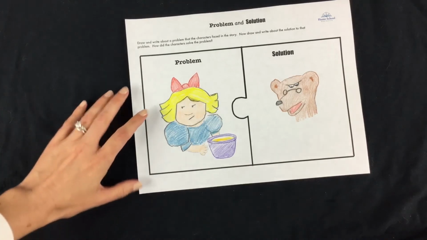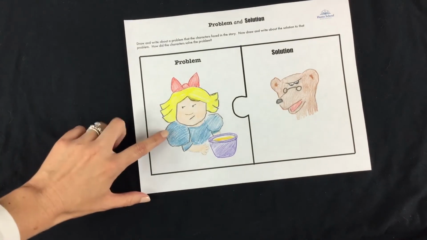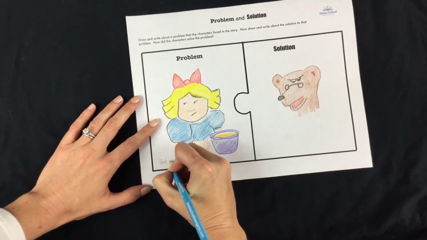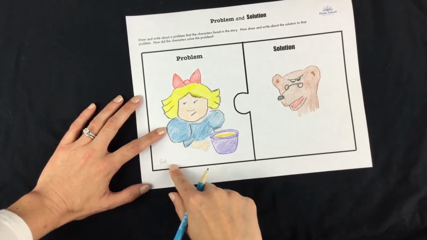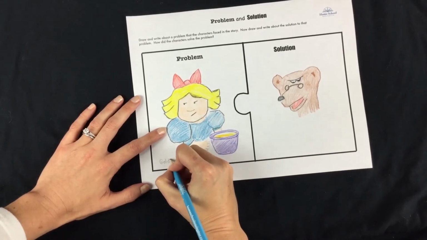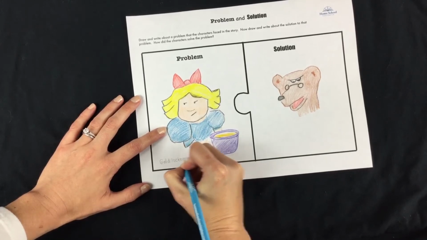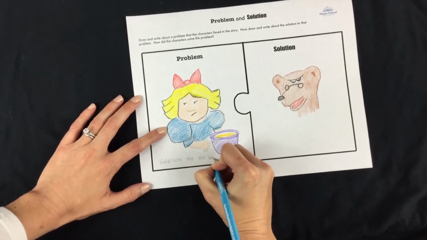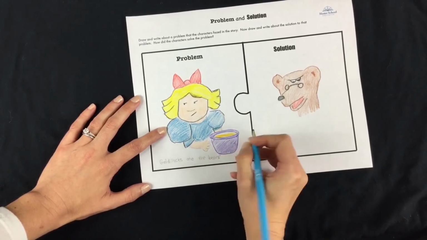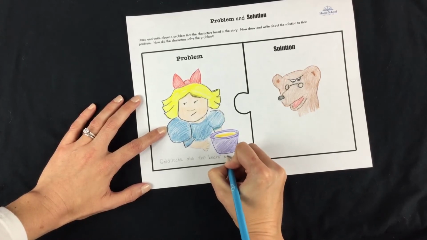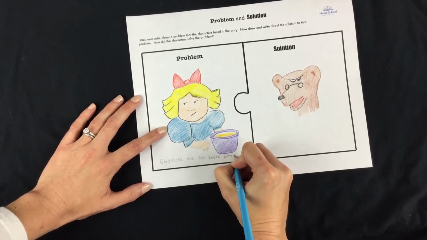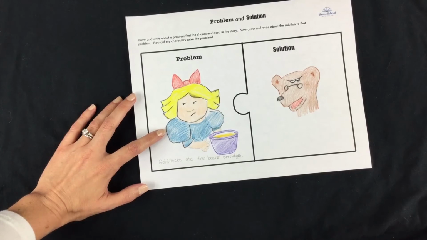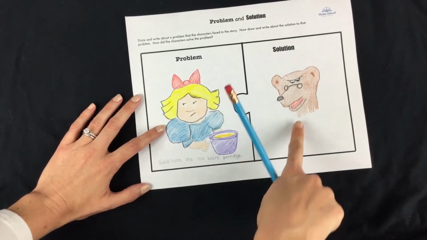So here in the example, we have the problem. Here's Goldilocks. Do you remember what the problem was? That's right. So Goldilocks, so I can draw it, and then I can write about it down here at the bottom as well. Goldilocks ate the bear's porridge. And she slept in their beds, and she broke a chair. She basically caused all sorts of damage to the bear's house. That is a problem. The solution to that story, how is it solved?